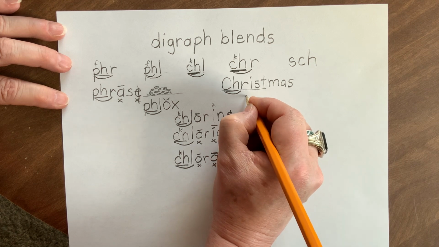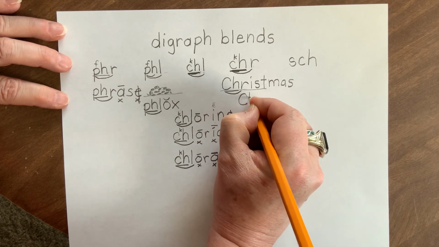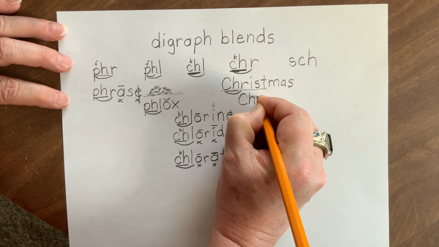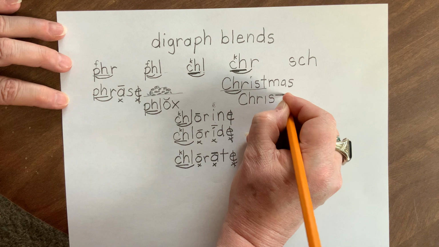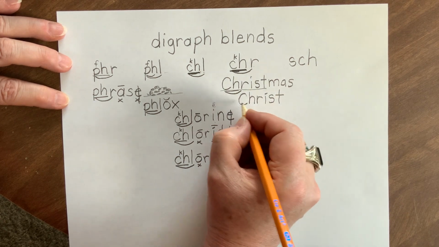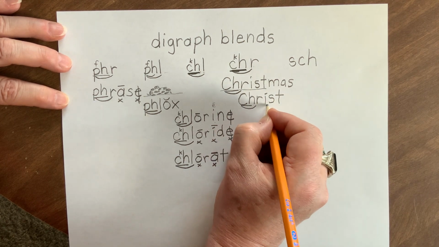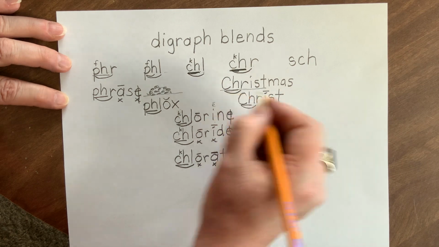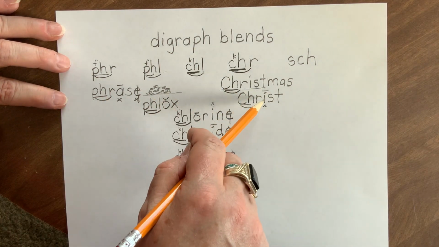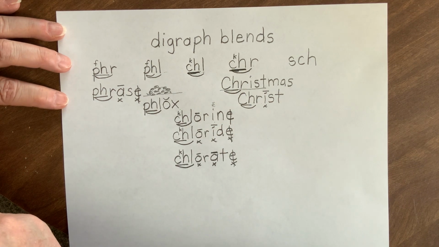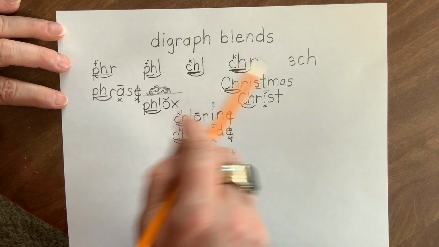We capitalize it because it's a name. Nothing is giving power to the I to say I. You just have to remember that this one is not the standard rule, Christ.